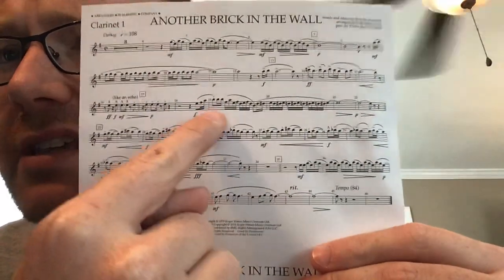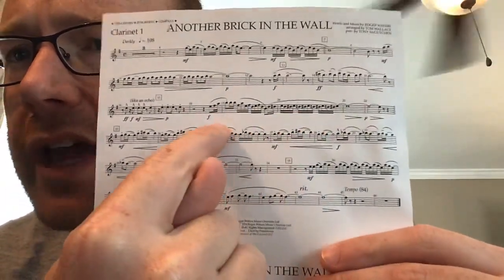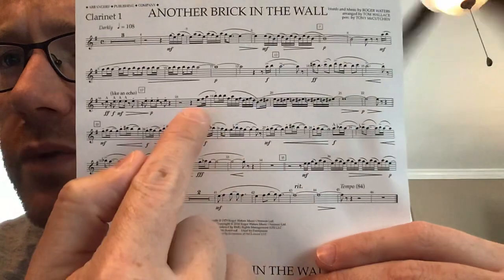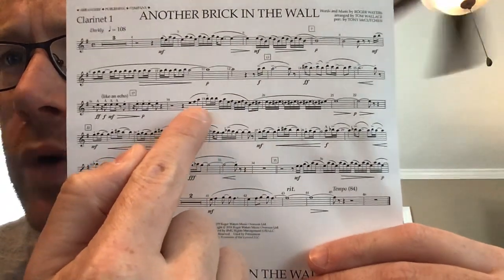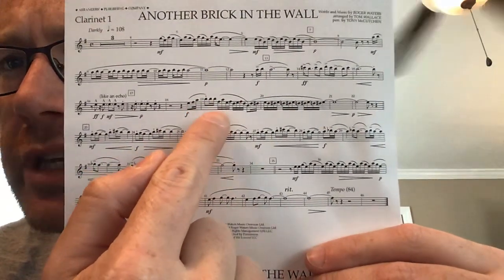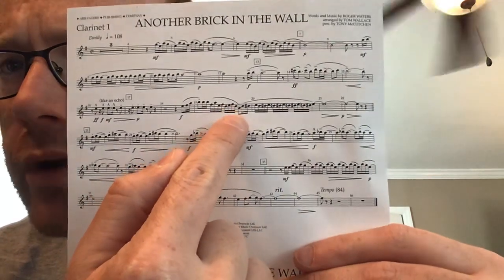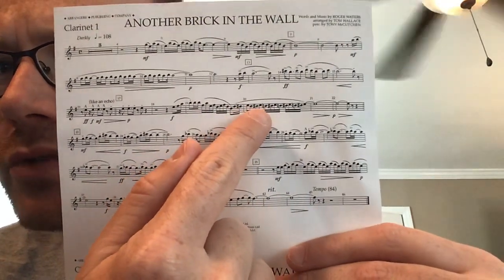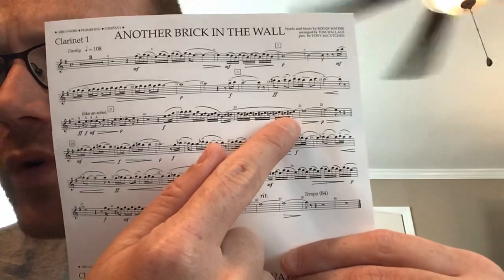Now, from there, you've got all these 16th notes. Okay? So let's start first with the rhythm. 4 and a 1 and a 2 E and a 3 E and a 4 and a 1 E and a 2 E and a 3 E and a 4.